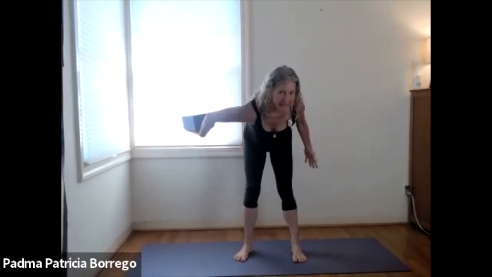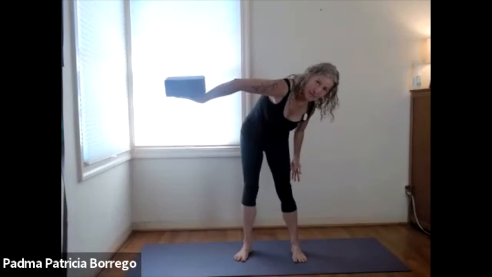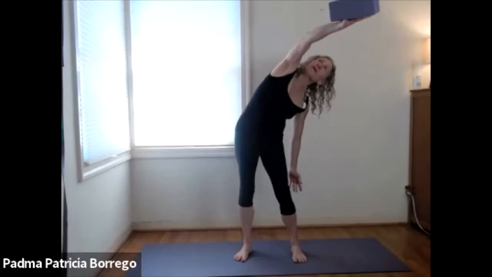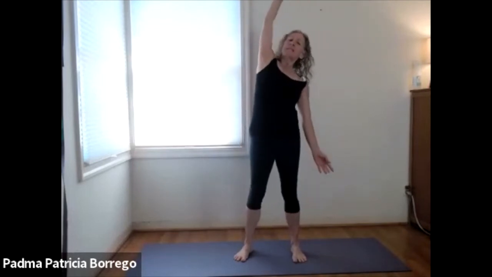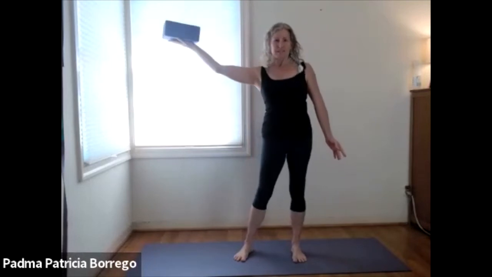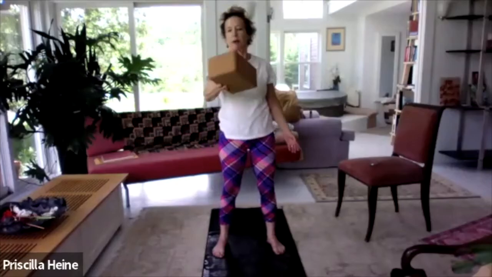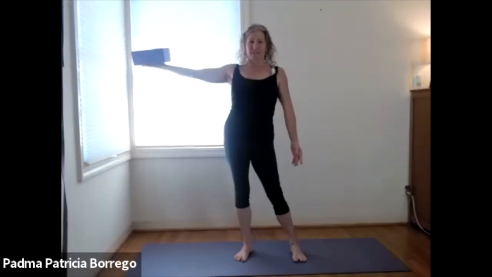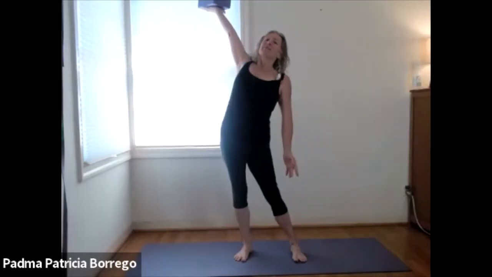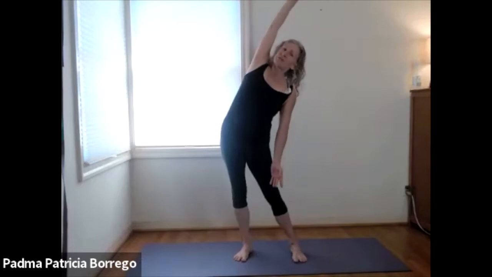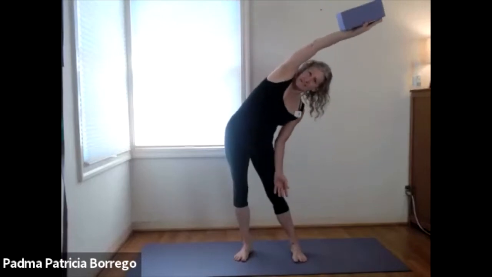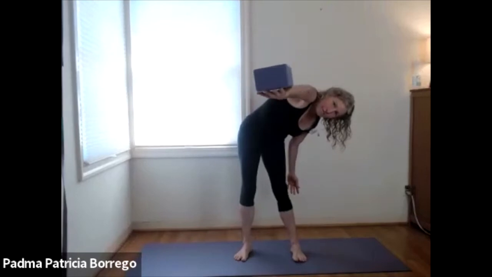Swing it in. And then I'm going to keep swinging it in and around. I'm cleaning something on the ceiling. And then come back. Whoa. And then let's go the opposite direction. Going up and back, reaching as if trying to get the cobwebs off the ceiling. And then forward.